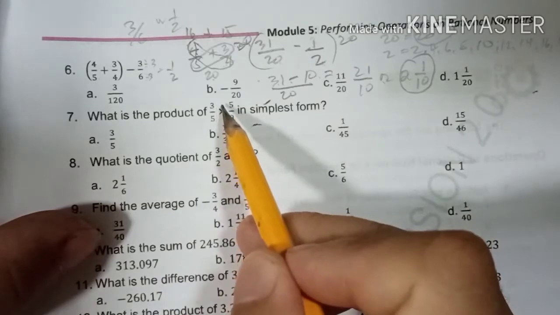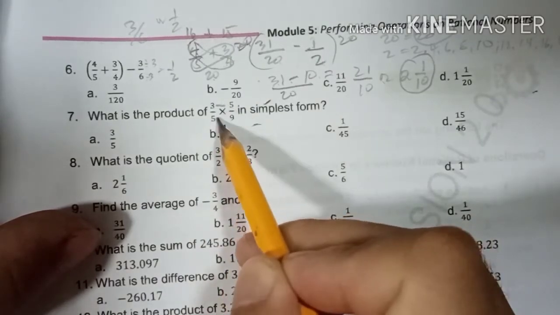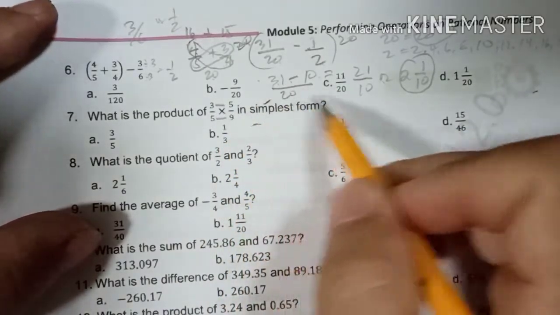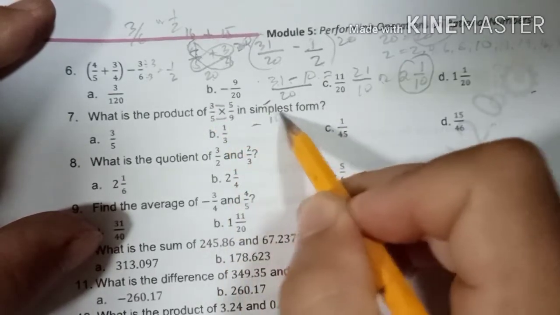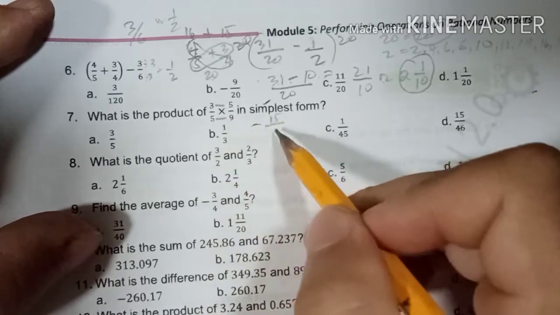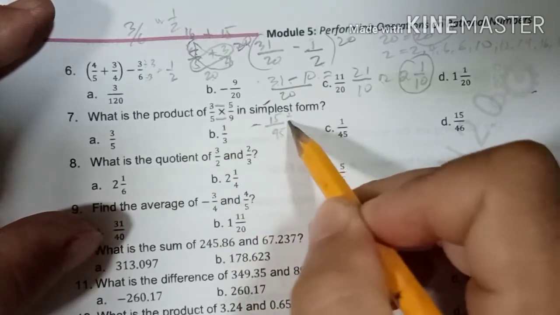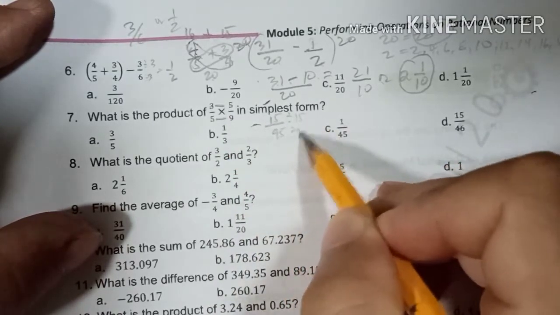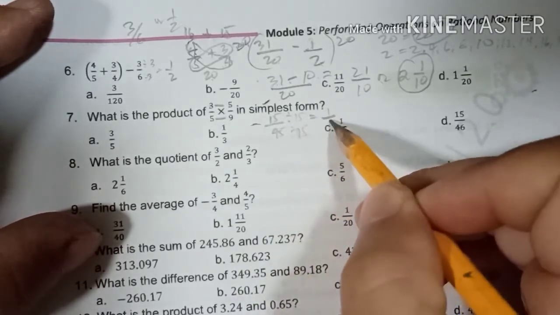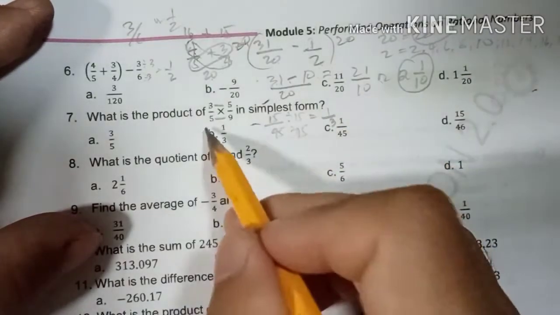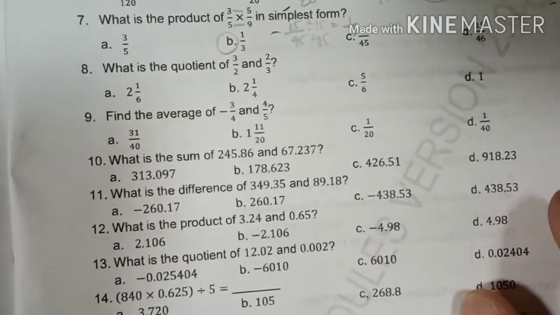When you multiply fractions, multiply the numerators and multiply the denominators. So this would be 3 times 5, that's 15, over 5 times 9, that's 45. Divided by 15, divided by 15, this is 1 over 3. Okay, 1/3.